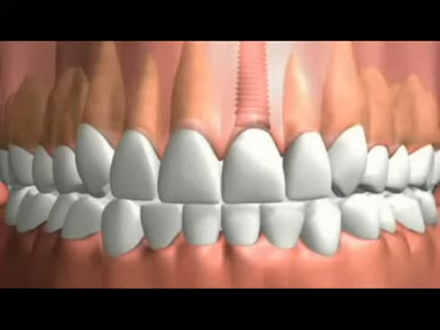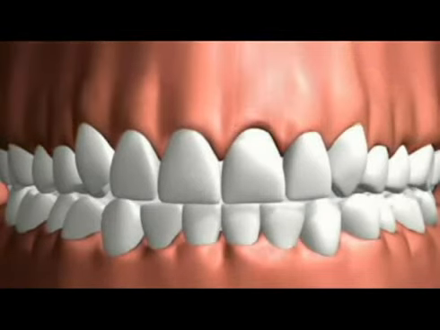An implant feels and functions like a natural tooth, and it is proven to outlast all other tooth replacement options.